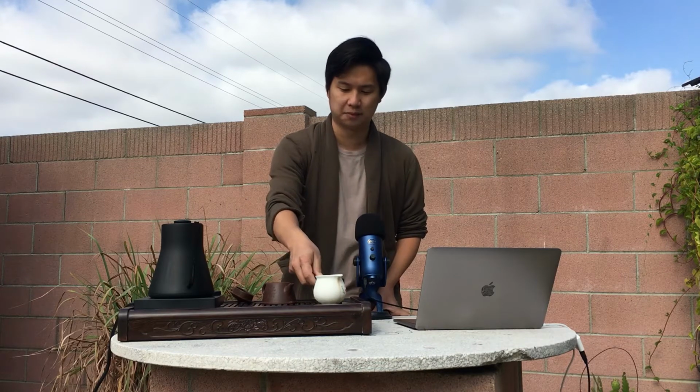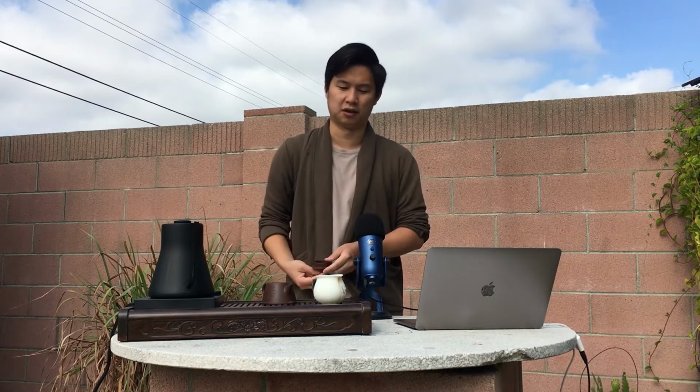and by the way, if you're wondering what I'm doing, I don't think I steeped it for long enough, so I'm going to steep it for a little bit longer, and that's why I poured it back in. But I digress, let's go back.